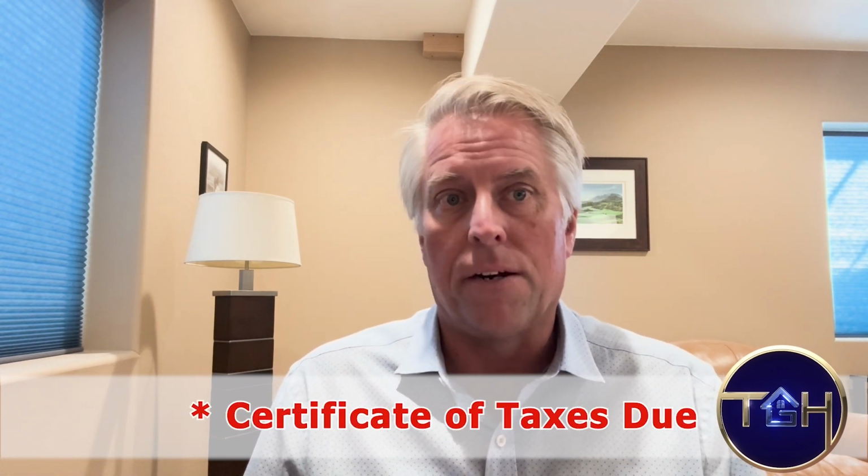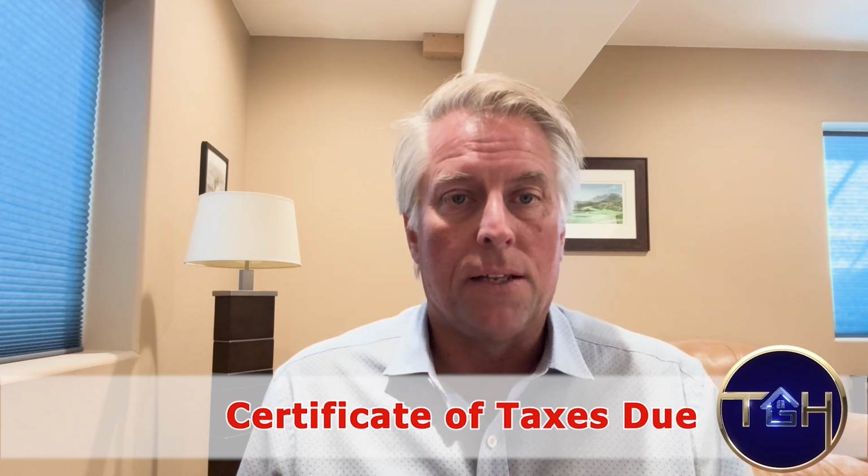So along with the title commitment is going to come the tax certificate of taxes due. This is something that tells you a couple of things. It tells you if the seller is current on taxes. They're always current to the previous year. And it also is going to tell you how much the taxes are for this property on an annual basis.